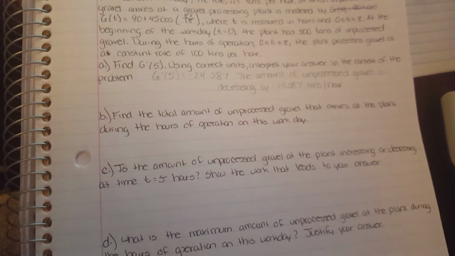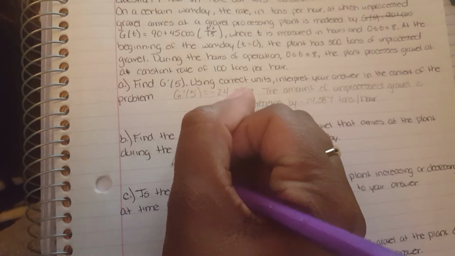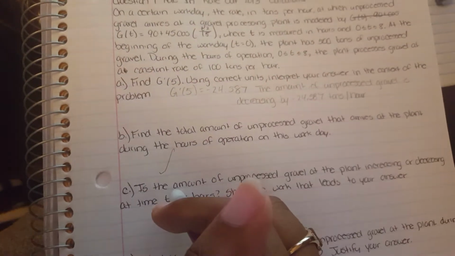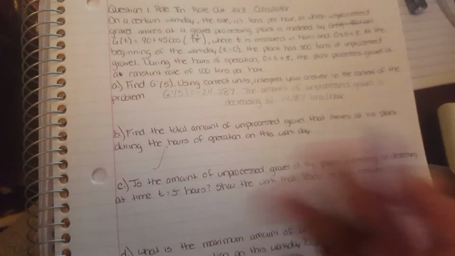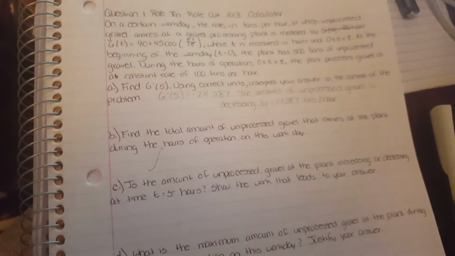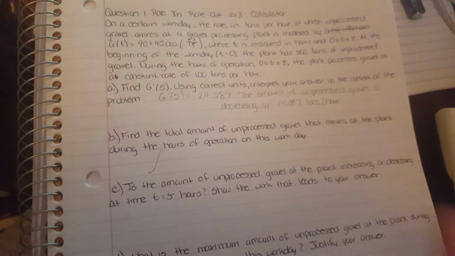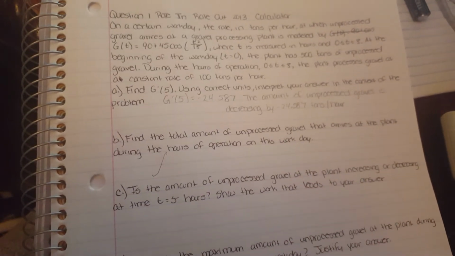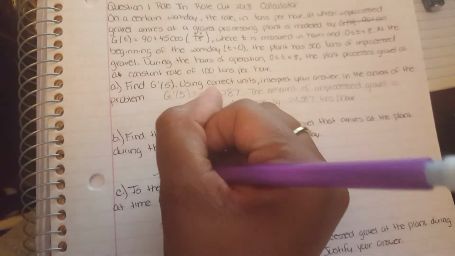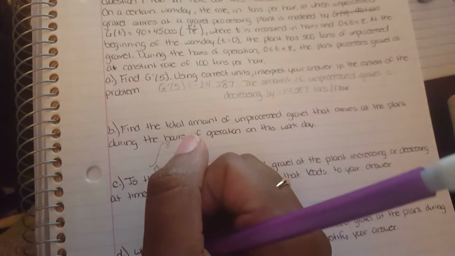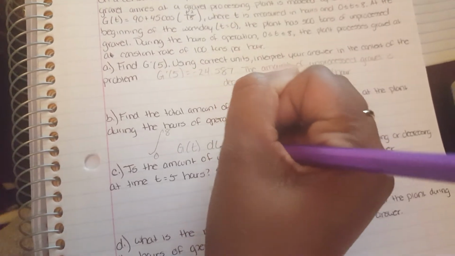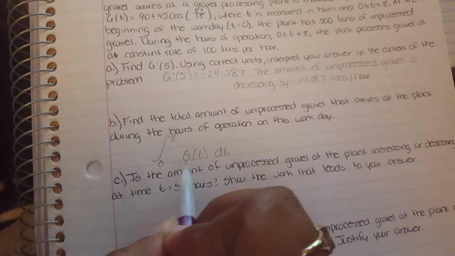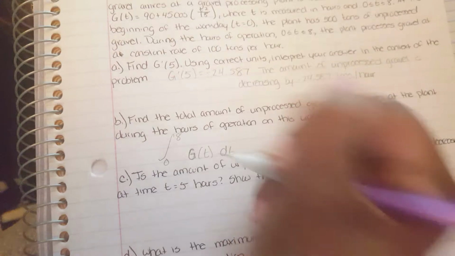So part B says find the total amount of unprocessed gravel that arrives at the plant during the hours of operation on this workday. We have to find the total amount of unprocessed gravel during the hours of operation, so therefore we will have to do an integral from 0 to 8 of G of t dt. I know that's a weird looking G. I'll fix that. There we go.